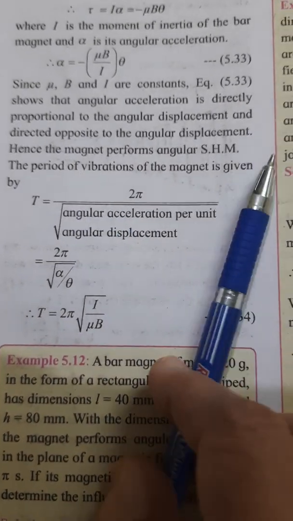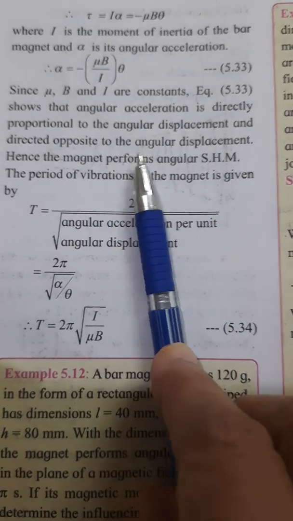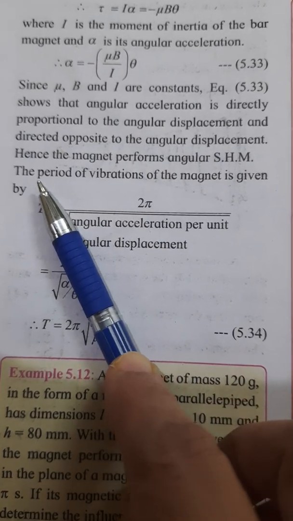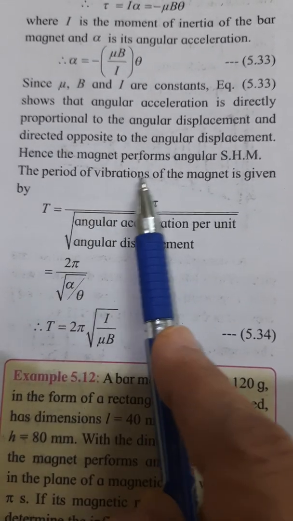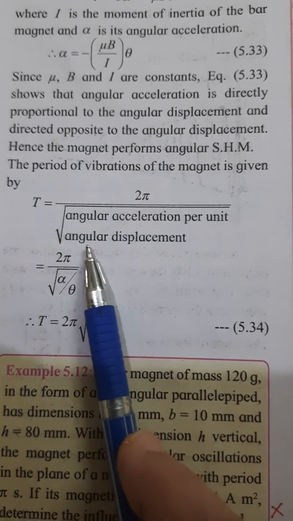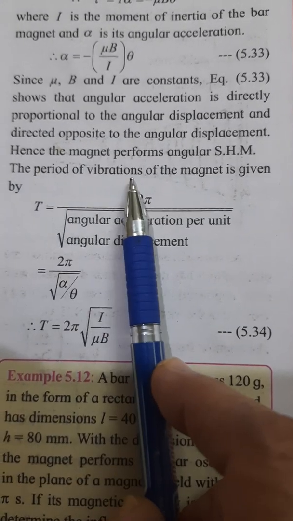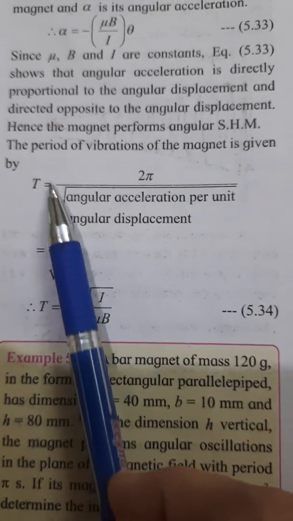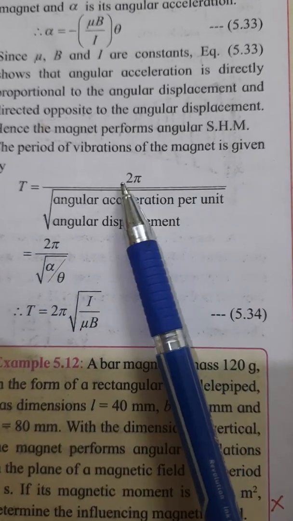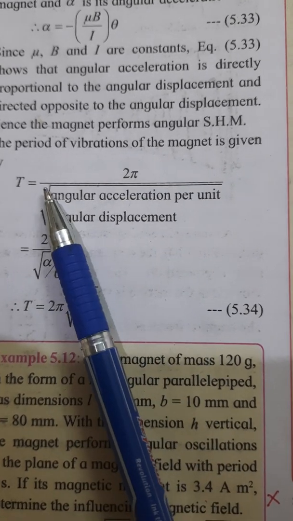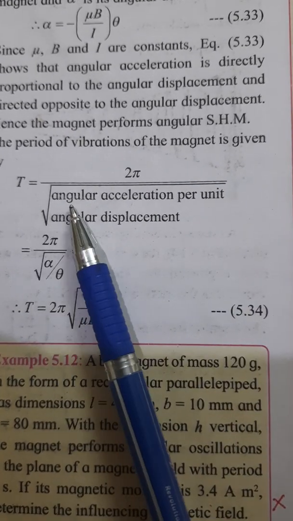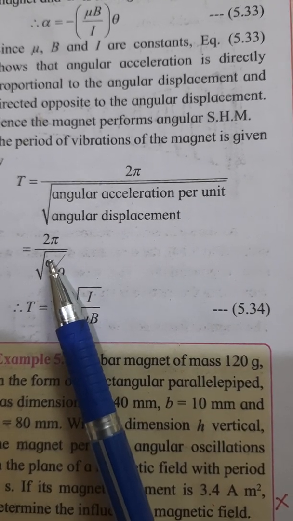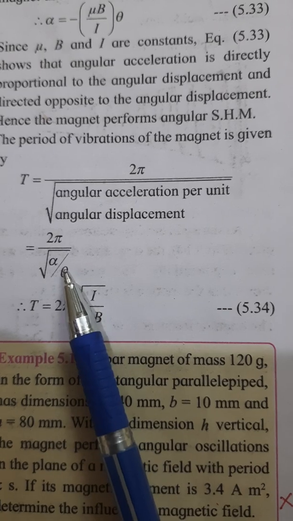Now when the magnet is performing simple harmonic motion, we should take into account the physical quantity period. The period of vibrations of the magnet is given by T equals 2 pi divided by the square root of angular acceleration per unit angular displacement.